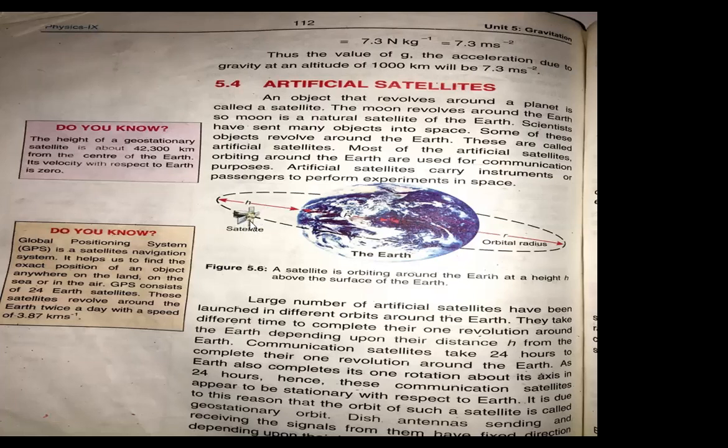This is the artificial satellite, which is man-made, and it is revolving around the Earth. So this is at the height of h from the Earth.